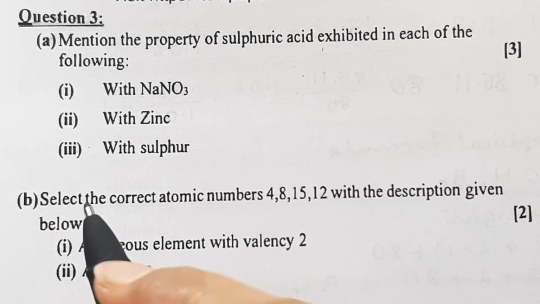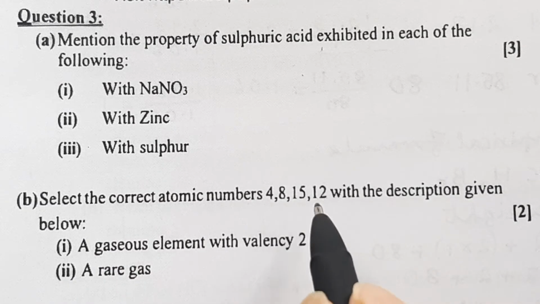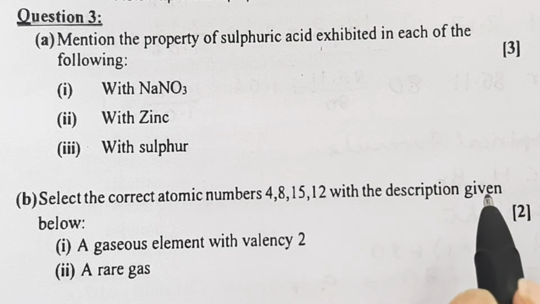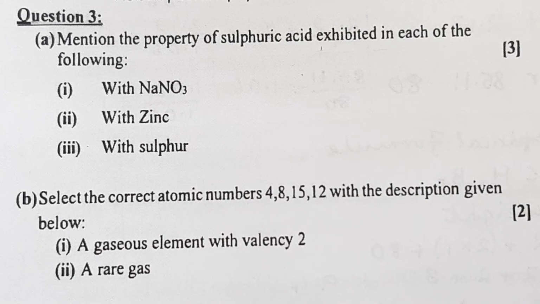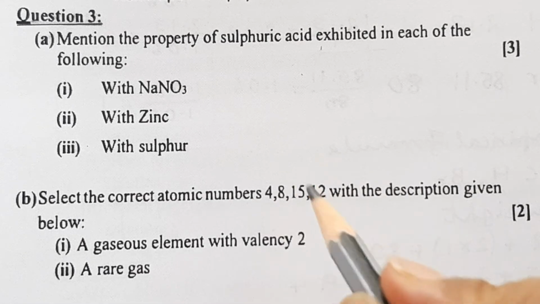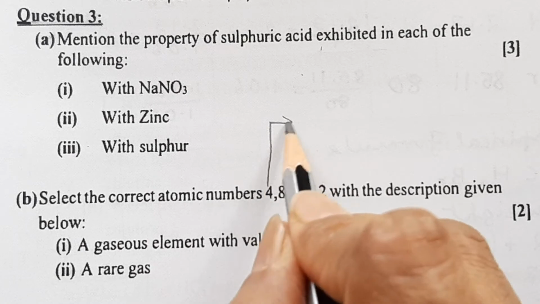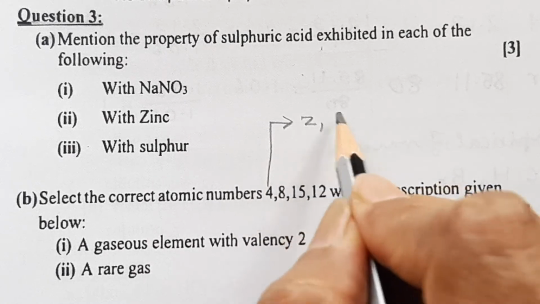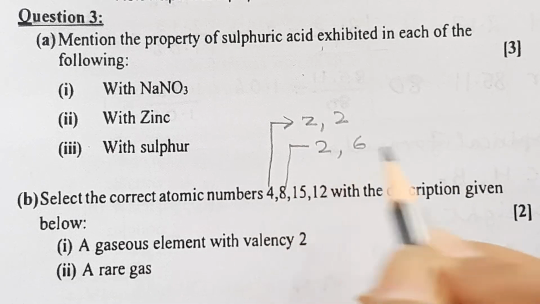Let us look at B. Select the correct atomic numbers 4, 8, 15, 12 with the description given below. A gaseous element with valency 2. Now for that, you will need the electronic configuration of each one of them. Now, if it is 4, it will be 2, 2. If it is 8, it will be 2, 6.